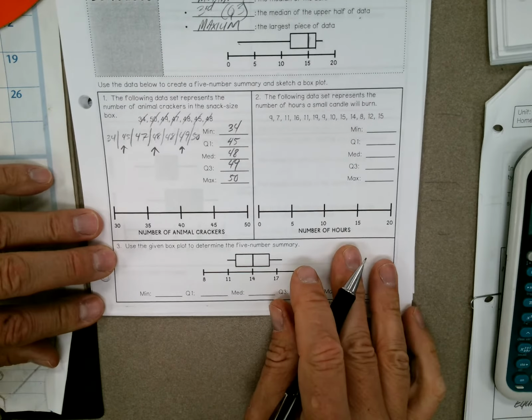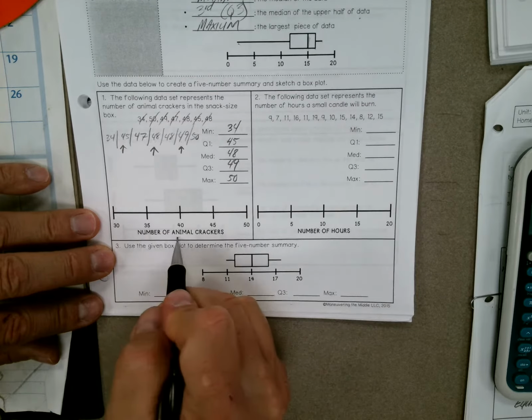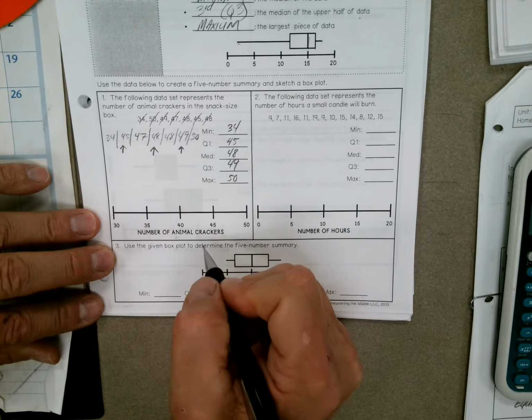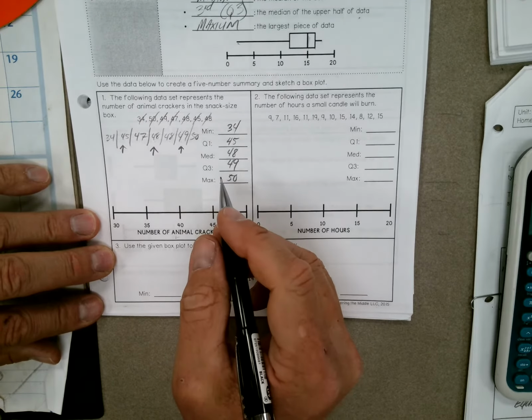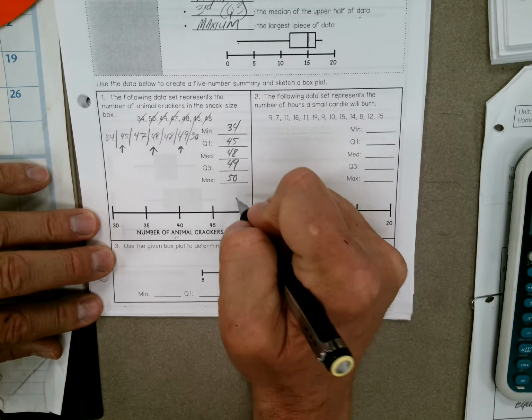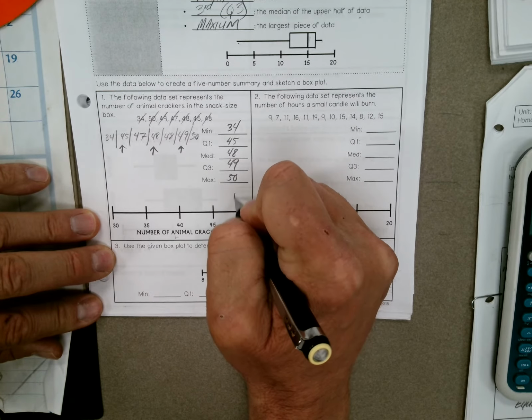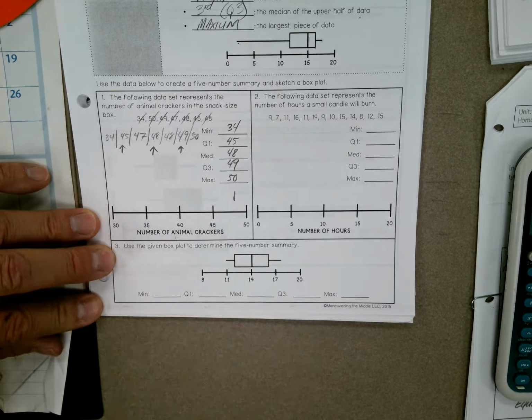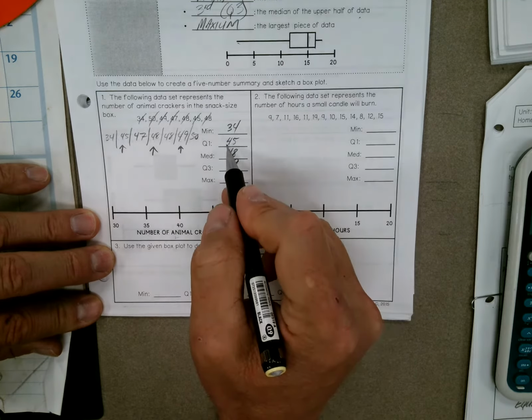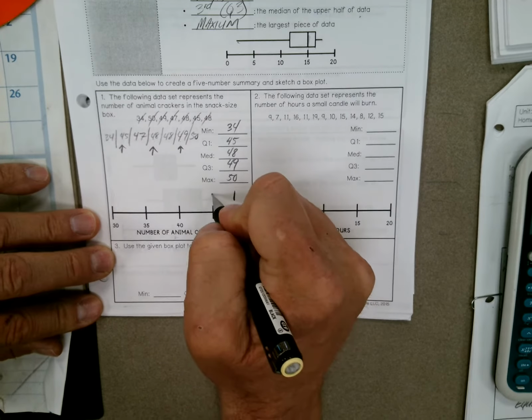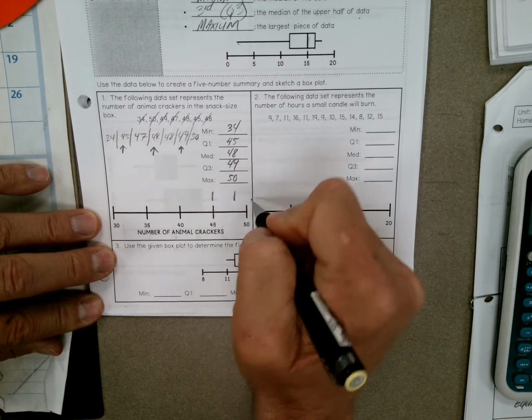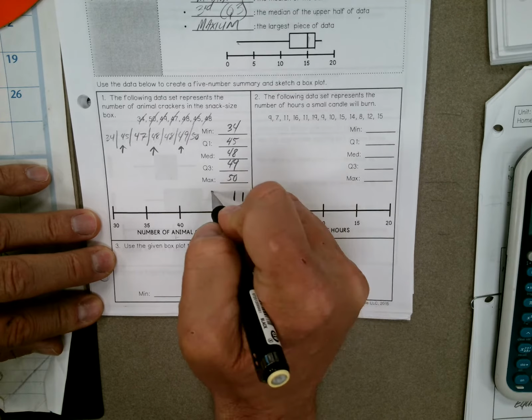Then we come down to our number line, number of animal crackers. What I always start with is the median. I know the median is 48, so I'm going to put it right here. I know the first quartile was 45, so I'm going to put a line there, and the third quartile is 49. I'm going to put one there.